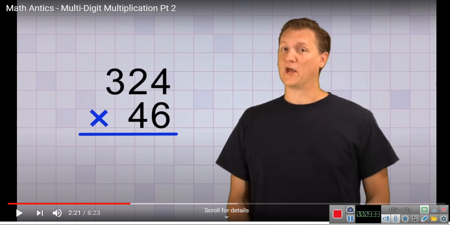Here we have to multiply 6 by 4, then 6 by 2, then 6 by 3, then we write a 0 here, don't forget the 0, then 4 times 4, 4 times 2, and 4 times 3. Then find your answer. Pause the video, find your answer, then continue watching the video.